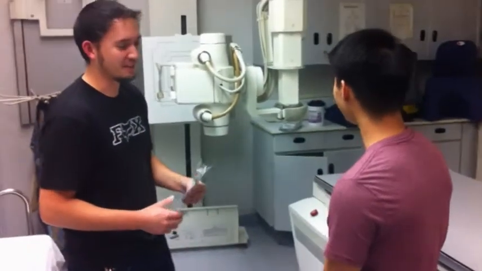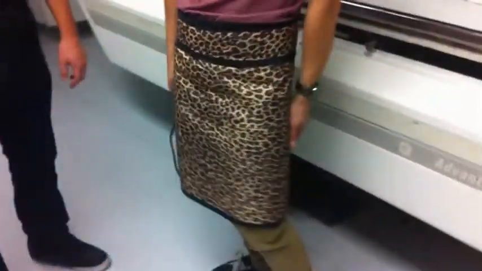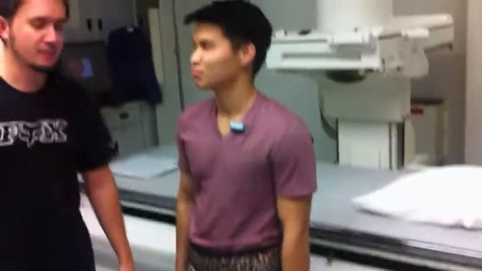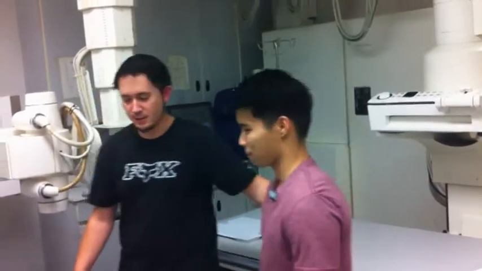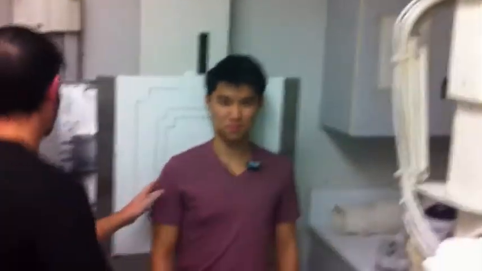So we got all that done with. We also got to put a little apron on here to protect his lowers from radiation. Sir, we're going to have you go ahead and step in front of the bucky there, facing me. Sorry, roll forward. What we're going to do is put the 10 by 12 inside.